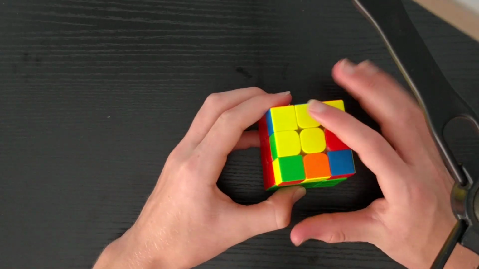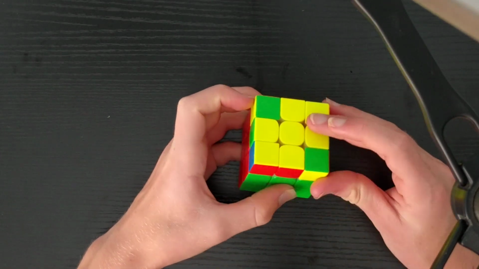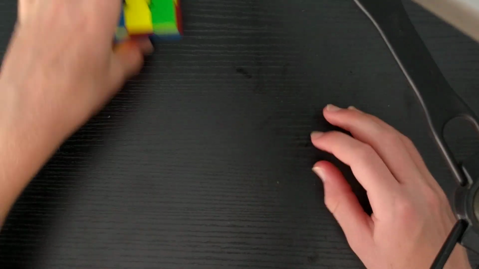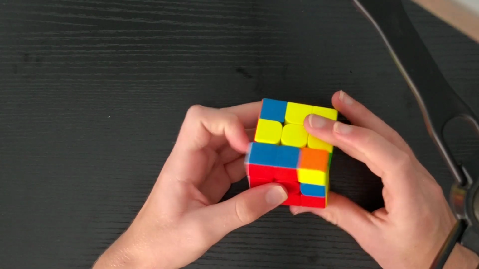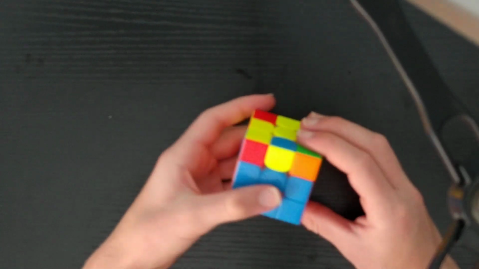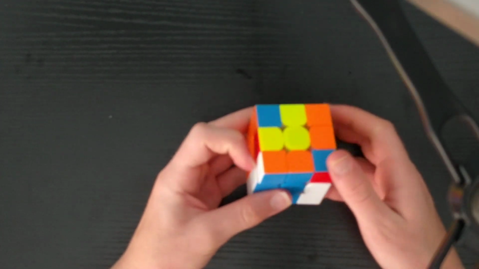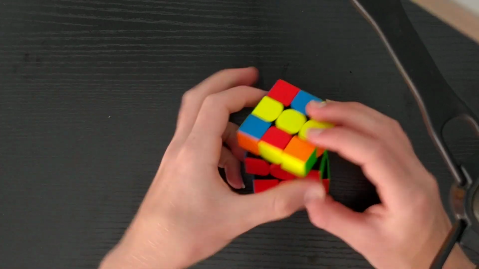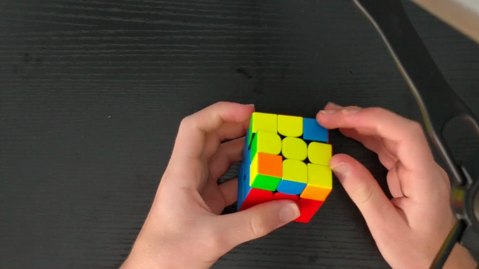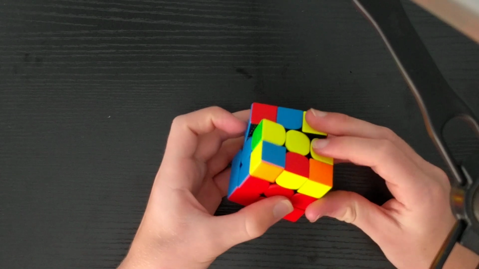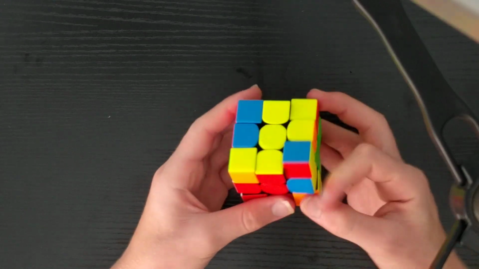The L, line, L, line, and as you can see, they're the exact opposite things, because every time that I reverse them, I just get the same case.